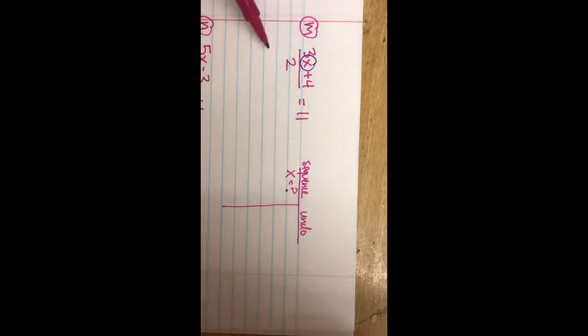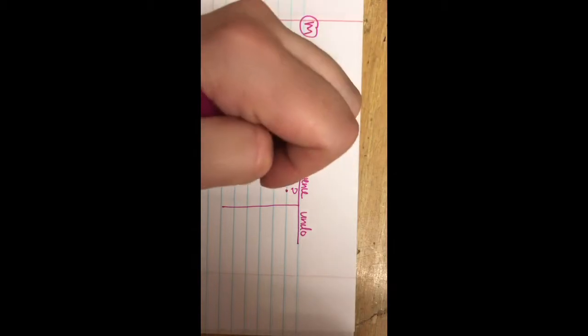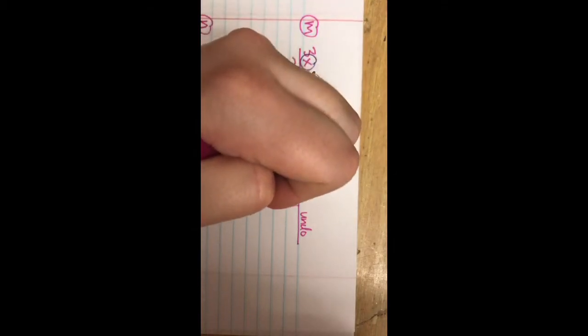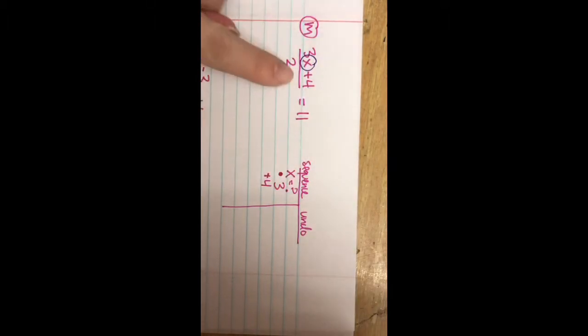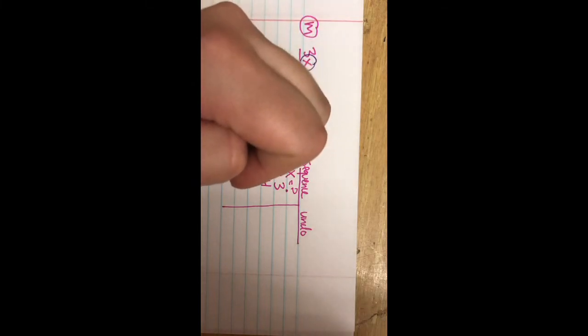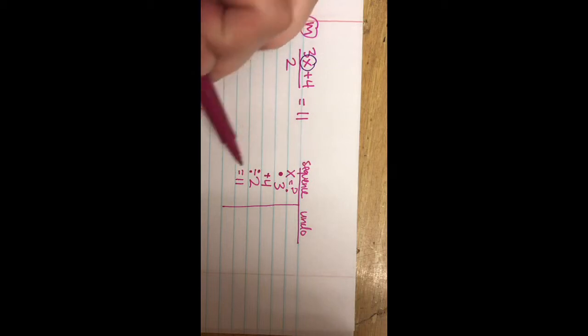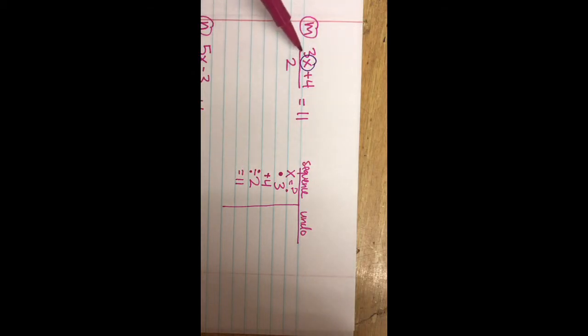Now, I'm not going to write x3 because we're not using x for multiplication anymore, so I'm going to write a giant dot and 3. So the first thing that happened was x was multiplied by 3. Then we see it was added by 4. After that, the whole thing was divided by 2 and it equals 11. So that's the sequence of events that happened to this problem to set it up where x was a mystery.